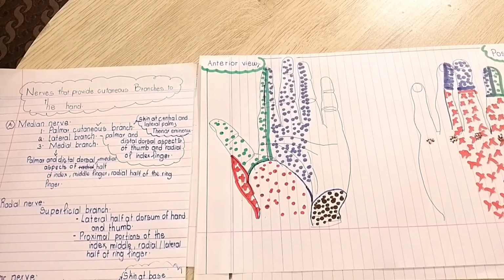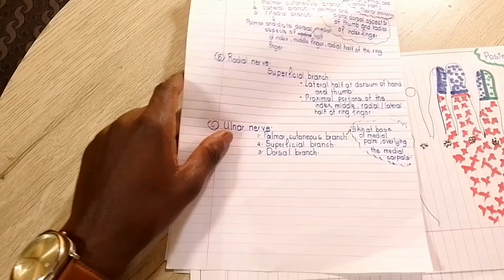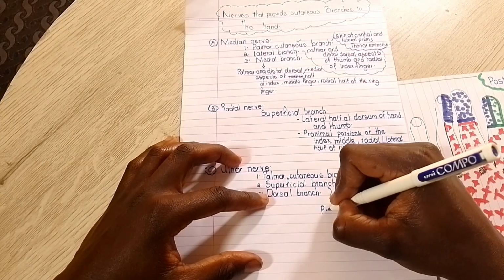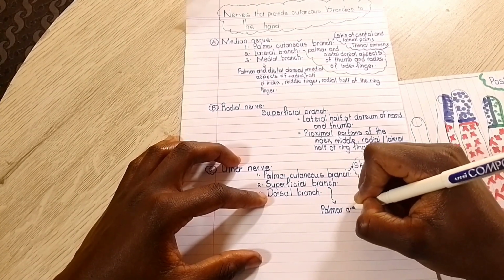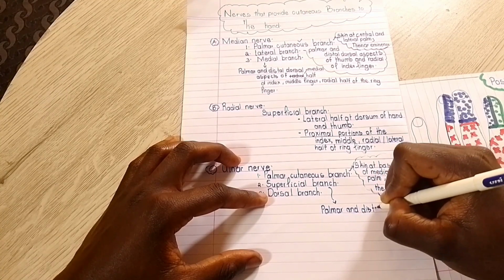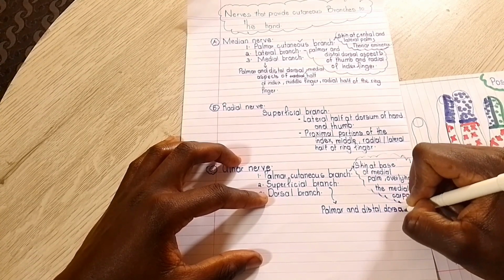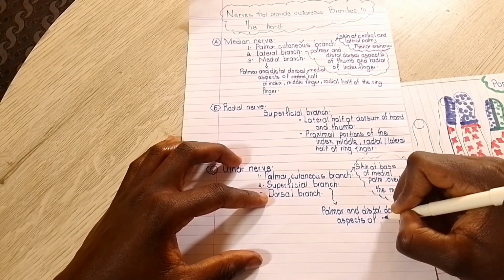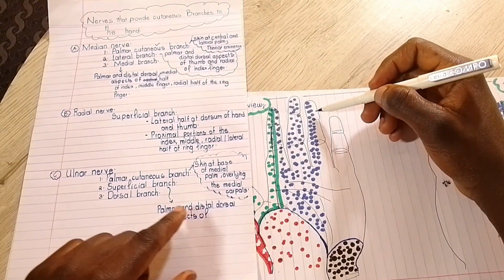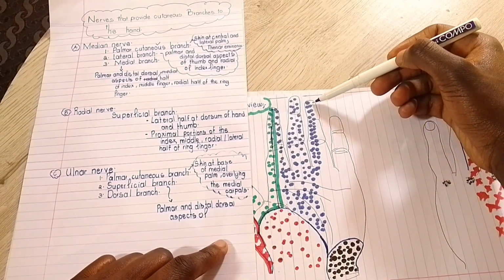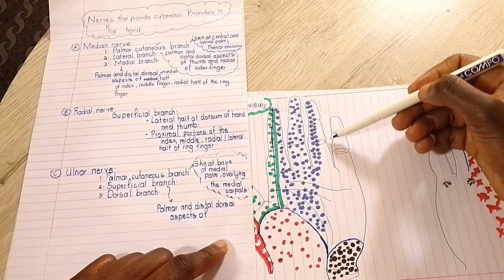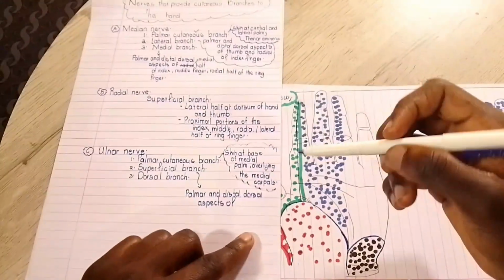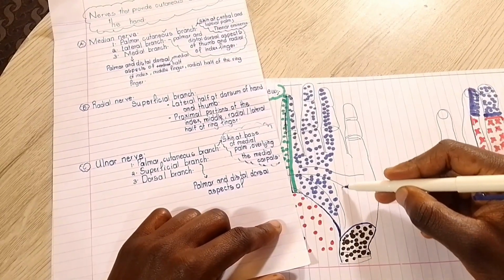So the superficial branch will innervate, let me just place it down here, the palmar and distal dorsal aspects, first and foremost, of the medial half of the ring finger and the whole of the little finger, as well as their proximal portions, these proximal portions here.